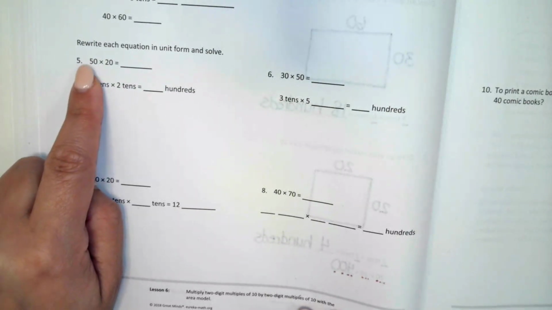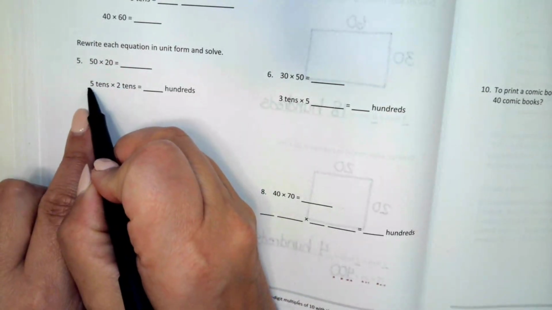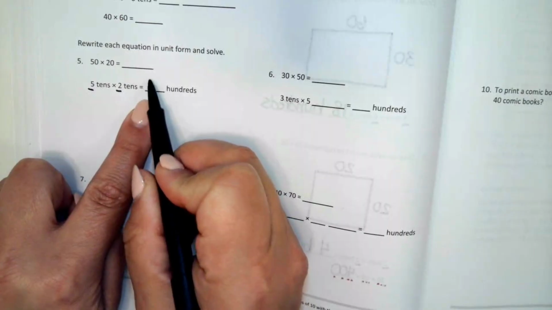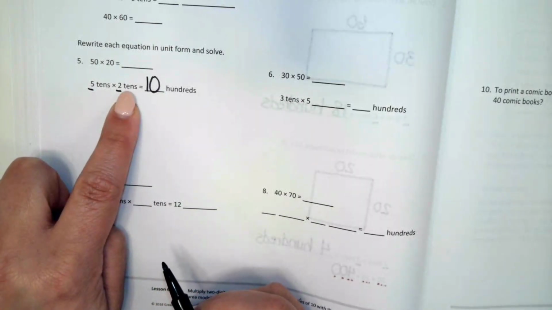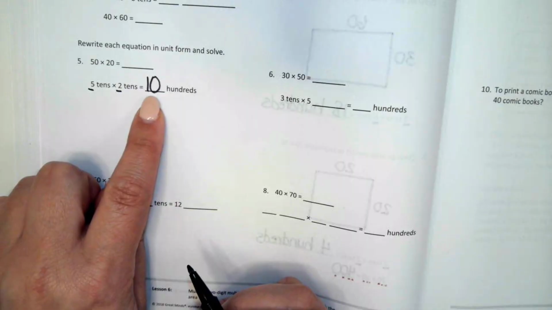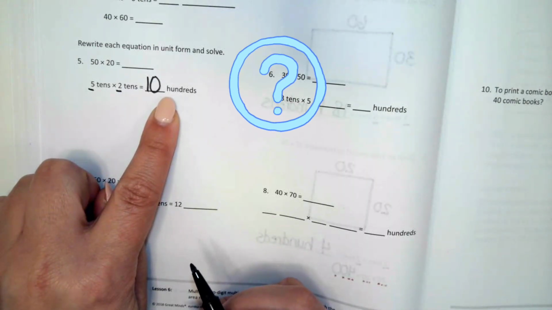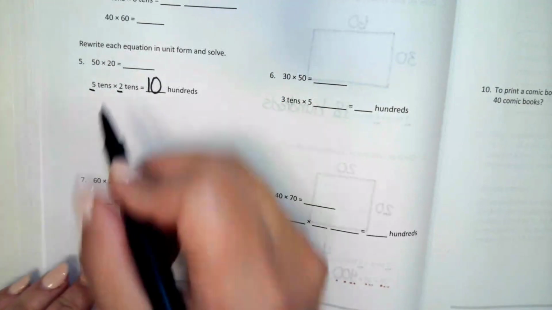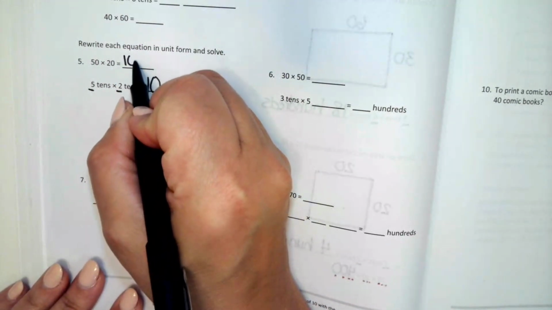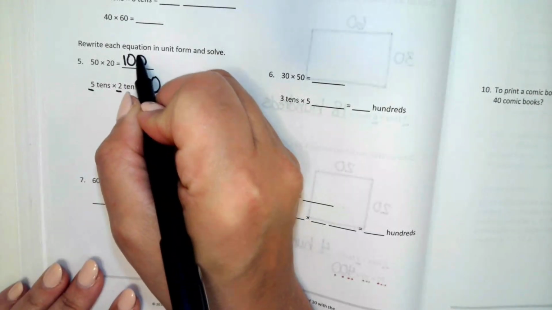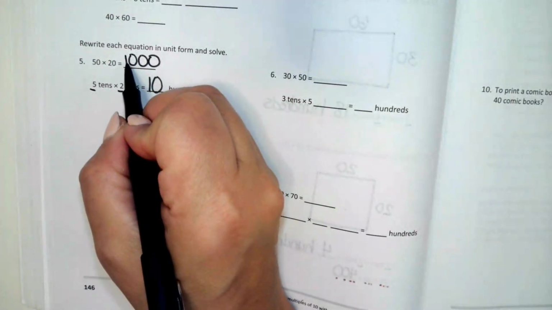It says, rewrite each equation in unit form and solve. We're going to do 50 times 20. 50 is 5 tens, 20 is 2 tens. So let's look here. 5 times 2 is 10. And tens times tens equals hundreds. So that makes 10 hundreds. How do we write 10 hundreds in standard form? Let's write it up here. Start with 10, and hundreds has 2 zeros on the end. So it looks like this. Another name for 10 hundreds is 1,000.